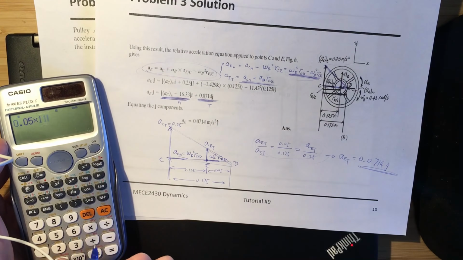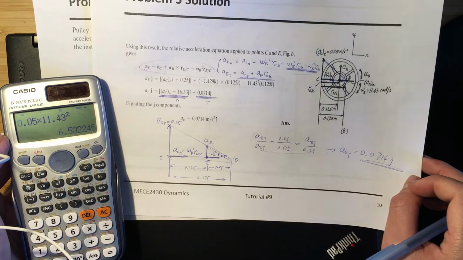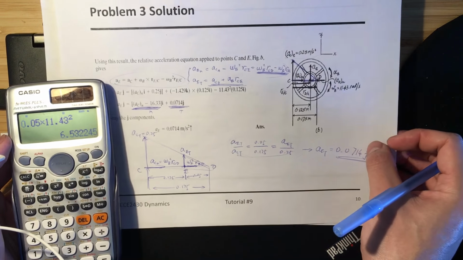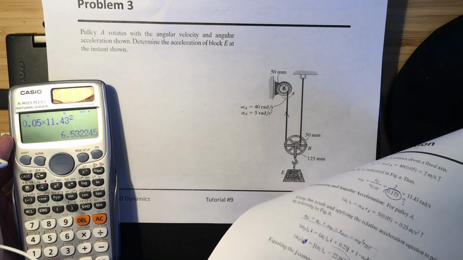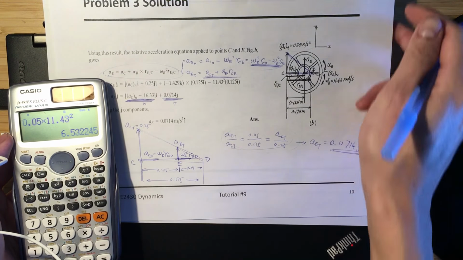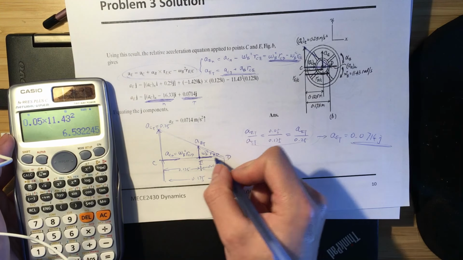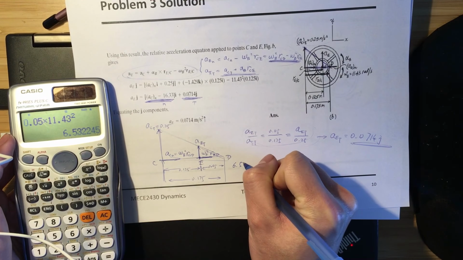Omega b is 11.43 squared, and then it is 6.53.